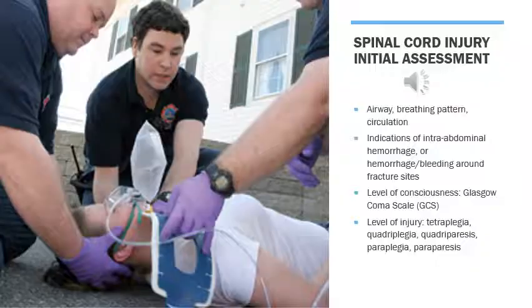Spinal cord injury initial assessment starts with airway, breathing pattern, and circulation, assessing the respiratory muscles. Indications of intra-abdominal hemorrhage or hemorrhage and bleeding around the fracture sites is also important. Monitor for abdominal distension and or pain. You can use the Glasgow Coma Scale to assess the level of consciousness. The level of injury is divided into different terms. Tetraplegia and quadriplegia involve all 4 extremities. Quadriparesis is weakness in all 4 extremities.